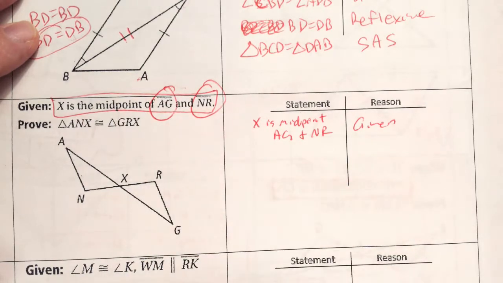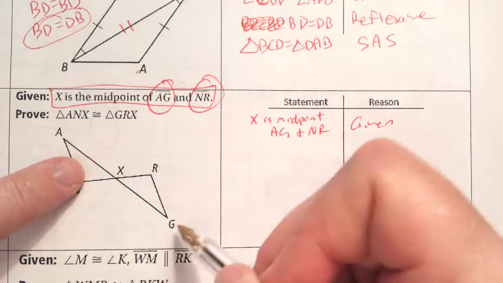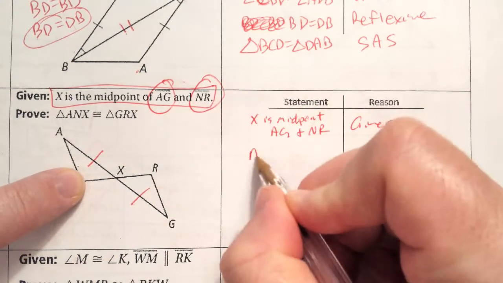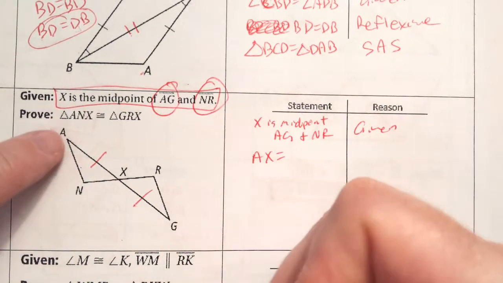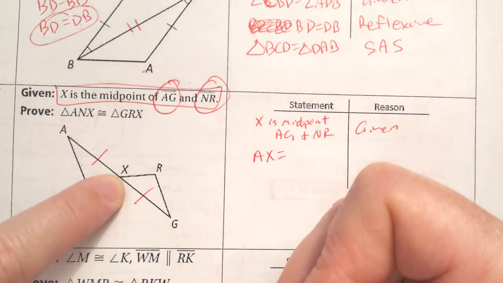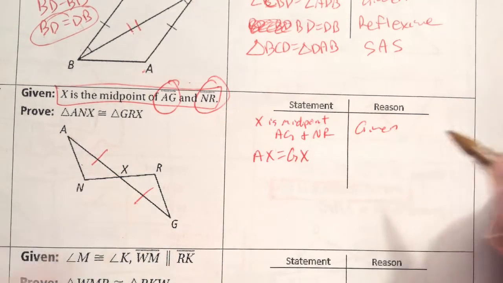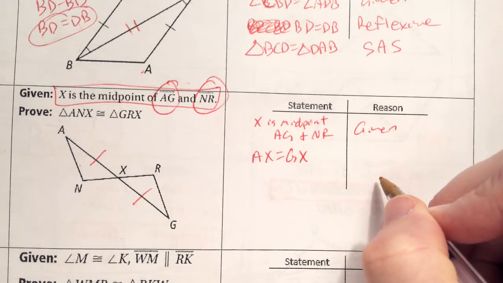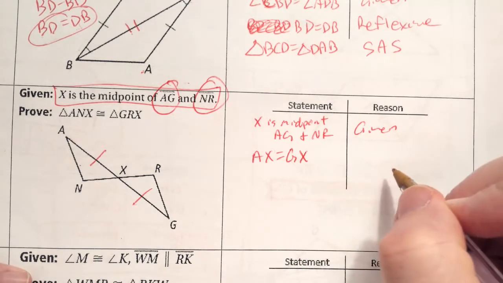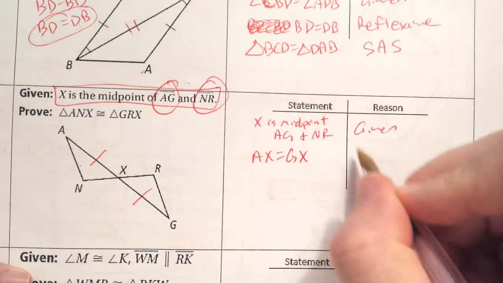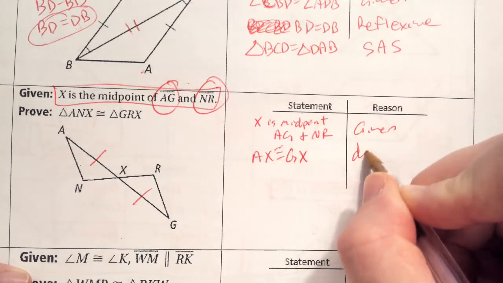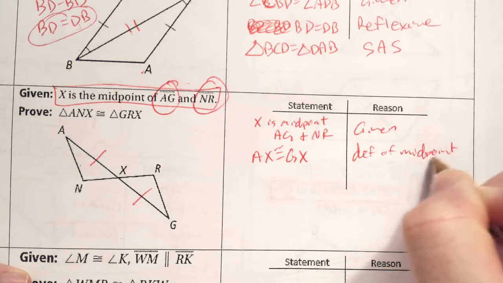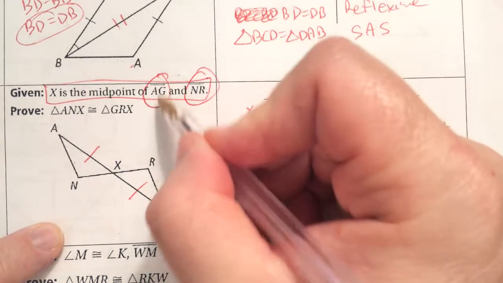It's a midpoint of A to G. So here's AG, cut that in half. This is equal to this. So AX is equal to GX. That would be the best answer right there. How do we know that? What was said for that to happen? We said the word midpoint and made this happen. So definition of midpoint. Okay, and we took care of that one right there.